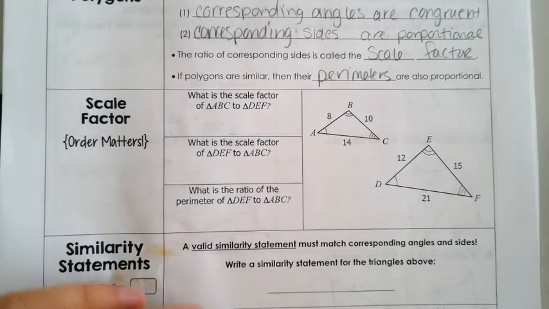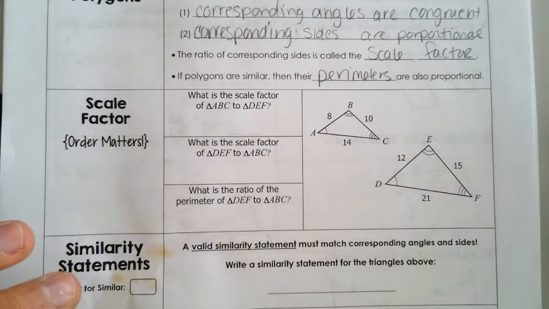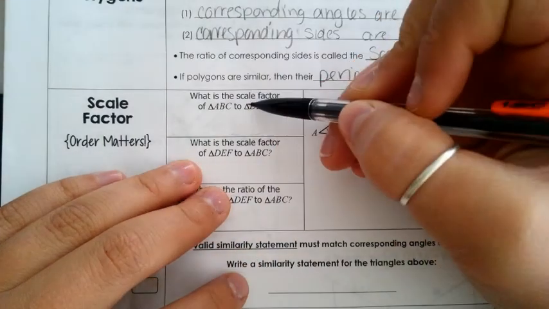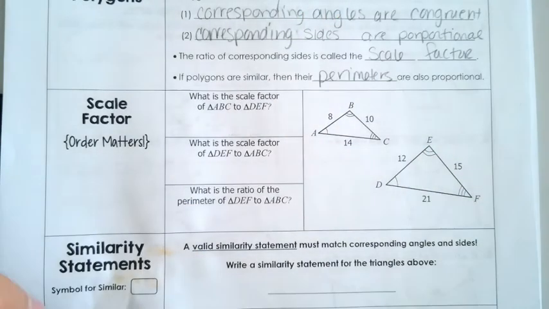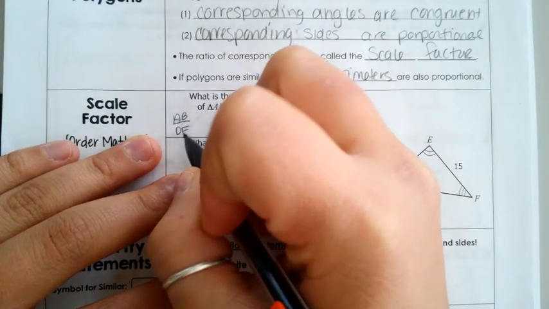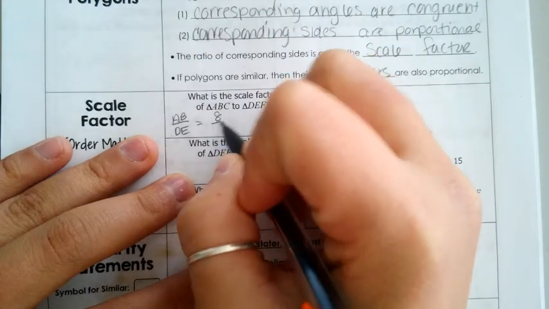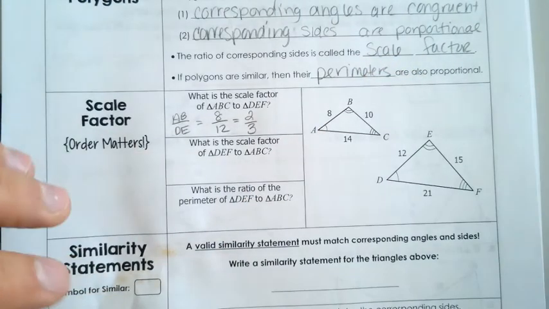We're going to talk about scale factor here. So scale factor, order matters. When we're trying to find the scale factor of two different polygons, we're going to set one side of one triangle over the other side. So if it's ABC to DEF, that's going to be ABC over DEF. We're just going to pick one side of that triangle, so we're going to do AB over DE. AB is 8, DE is 12. We've reduced that to get 2/3. So the scale factor is 2/3.